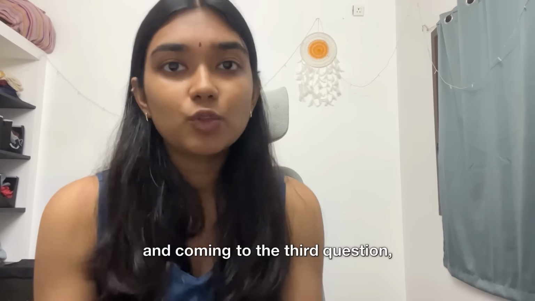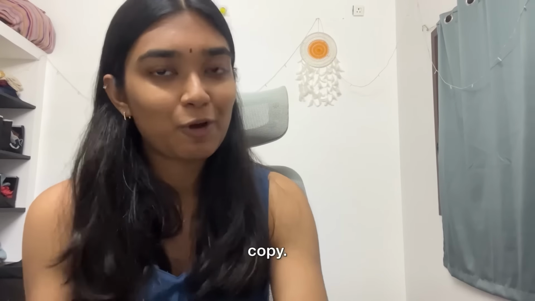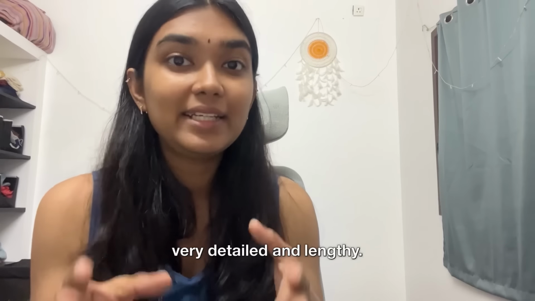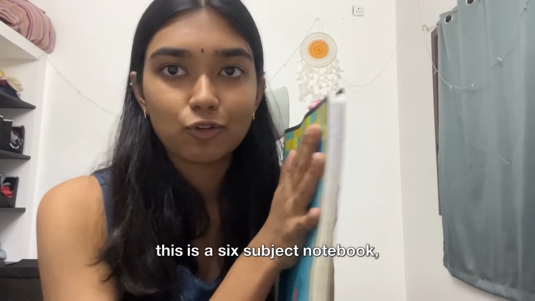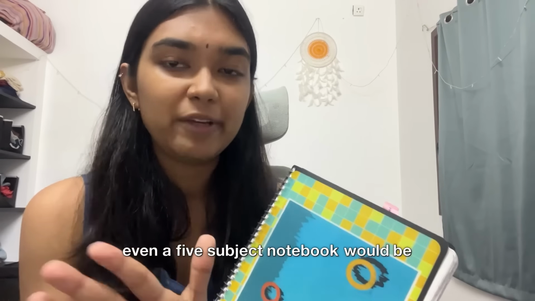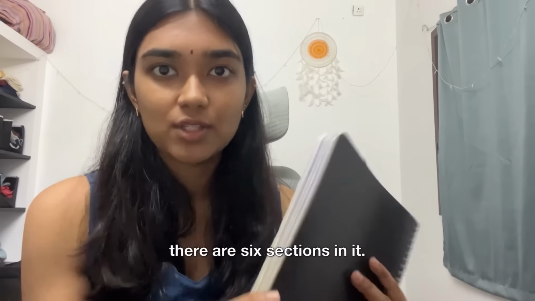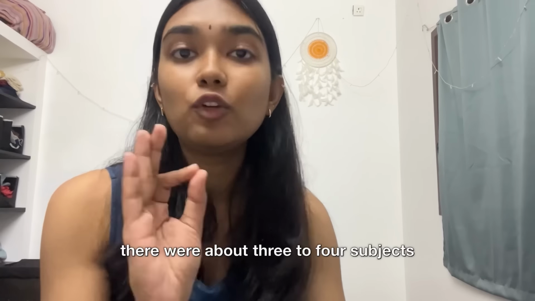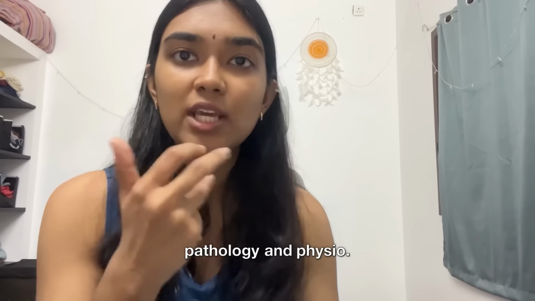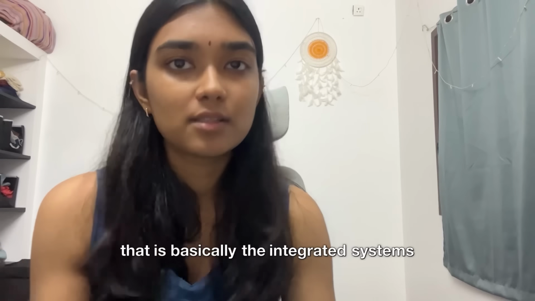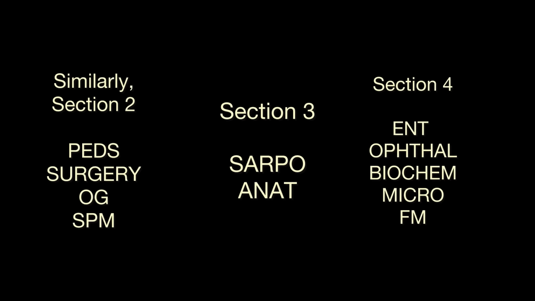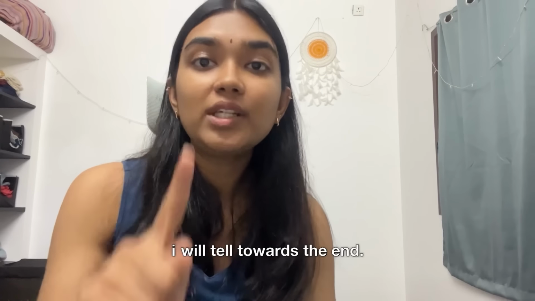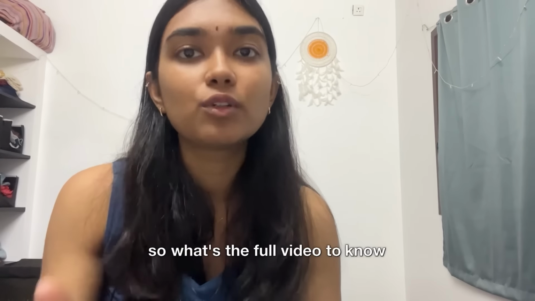And coming to the third question, that is how to make a choti copy. This portion is going to be very, very detailed and lengthy. I'll try to make it as short as possible. This is a 6 subject notebook, okay? Even a 5 subject notebook would be fine. As you all know, there are 6 sections in it, and for each section there were about 3 to 4 subjects that I had. The first section was medicine, pharmacology, pathology and physio. That is basically the integrated systems of BTR. Then there was one more section that I will tell towards the end. So watch the full video to know the trick.